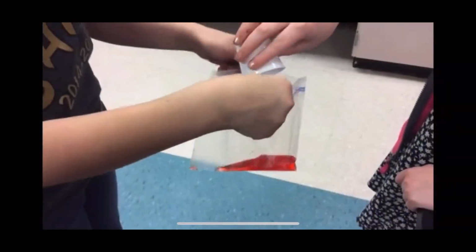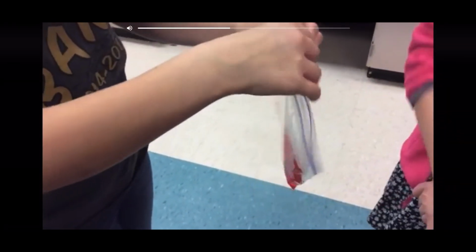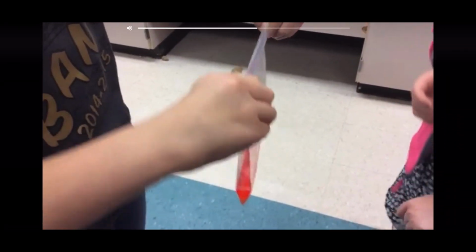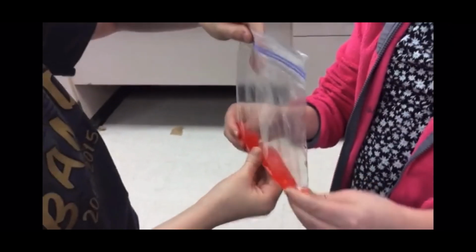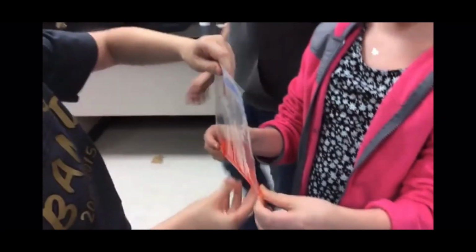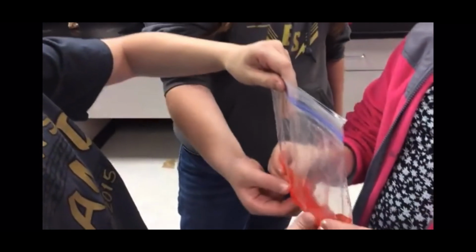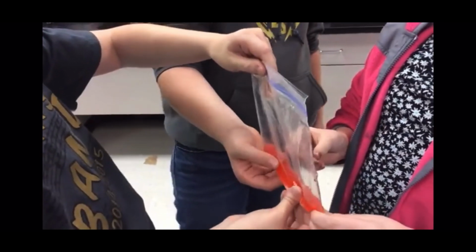Okay, we got calcium chloride going into a phenol red water solution. Zipping it up. Now feel it. Slosh around with your hands. What do you feel? It's like it's hot now. It was like cold, now it's hot.